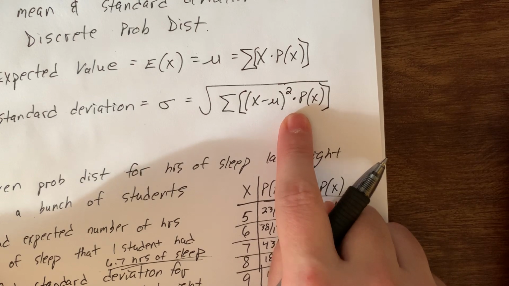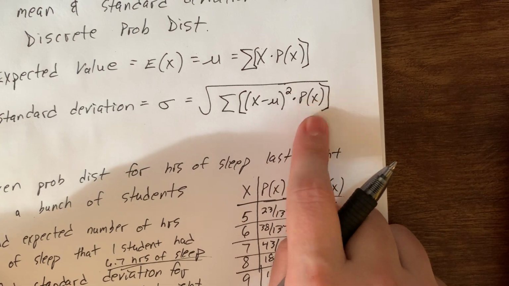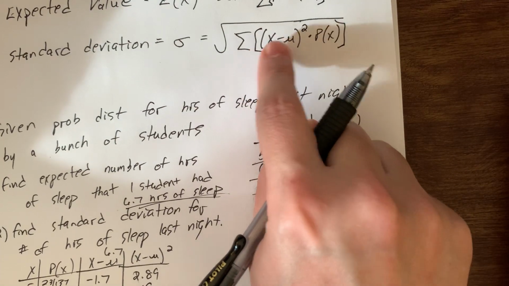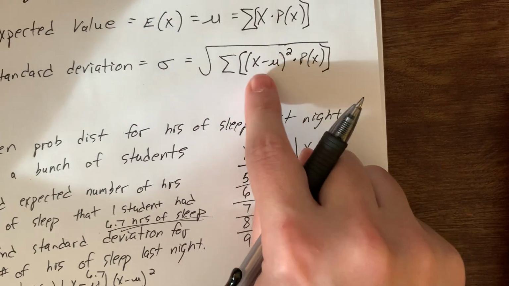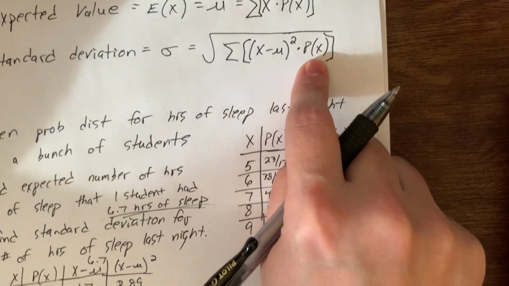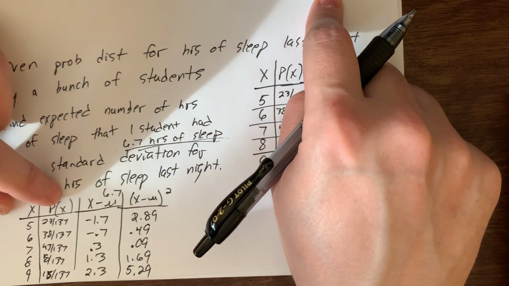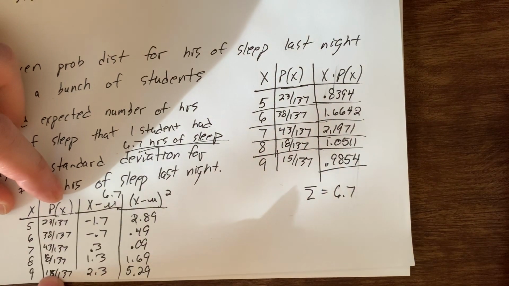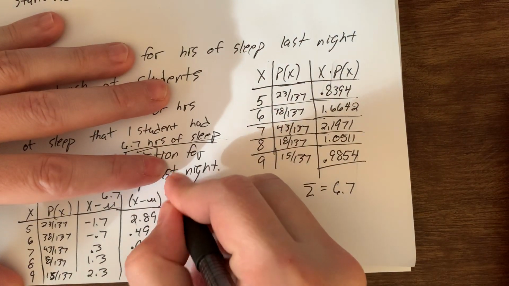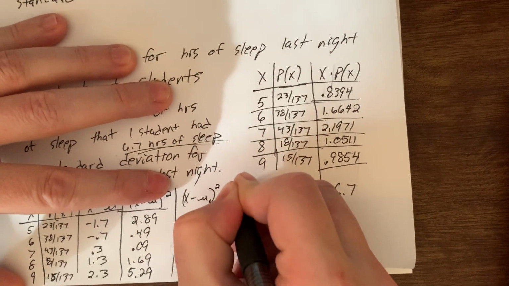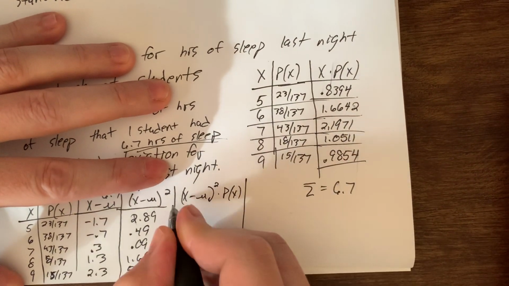Last one. This is where we will finish. This will be the last column. It wasn't just x minus mu. It wasn't just x minus mu squared. It's x minus mu squared times p of x. So this is typically how our columns are set up. But notice, I hadn't used the p of x yet. Now I'm going to. Now to finish this, x minus mu squared times p of x.